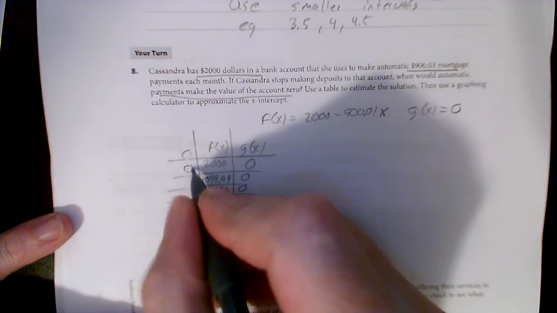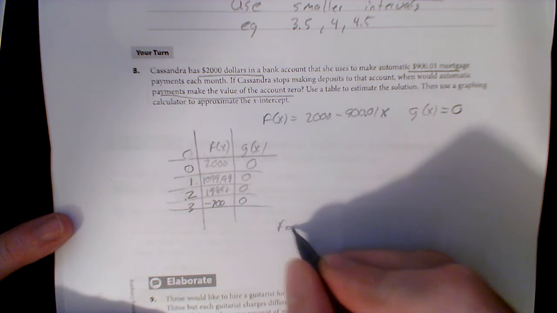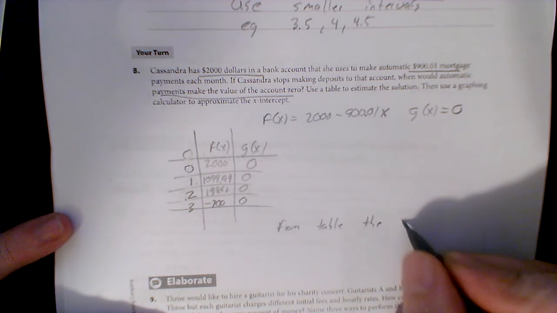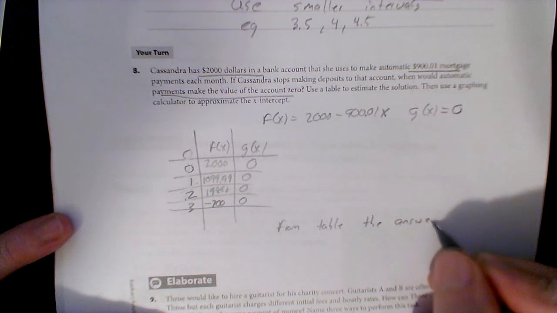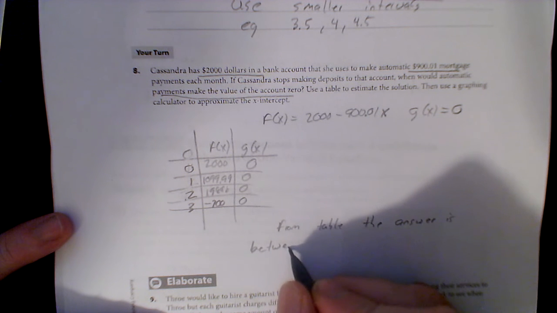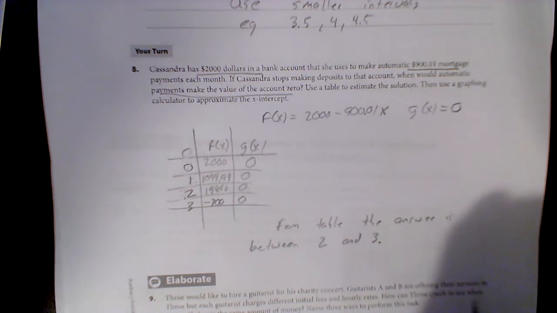That should be 0. That should be 1 month. That should be 2 months. And at 3 months, we're already at negative 700. This is 0. So it's somewhere between these two, right? From the table, the answer is between 2 and 3. Now we'll stop here.